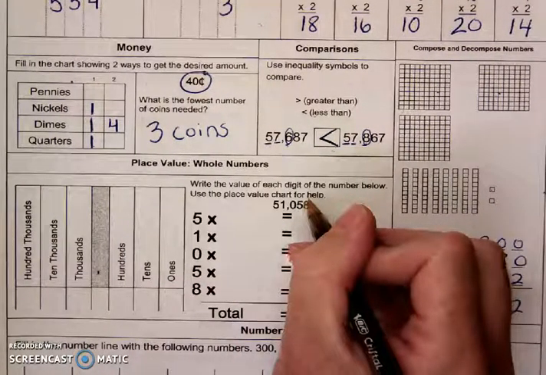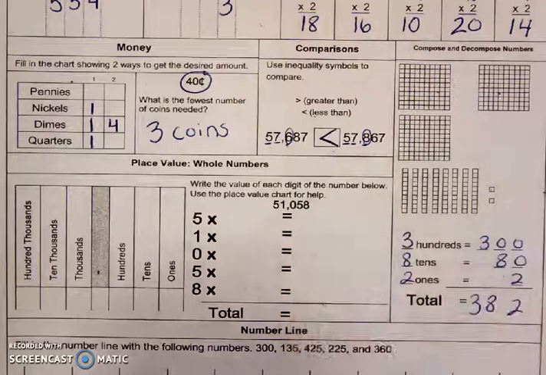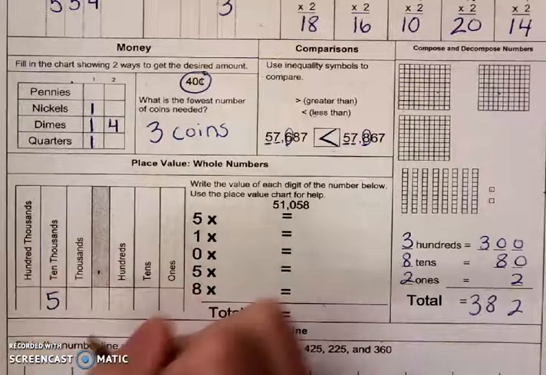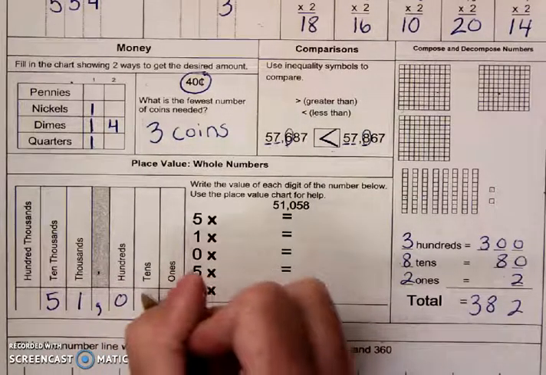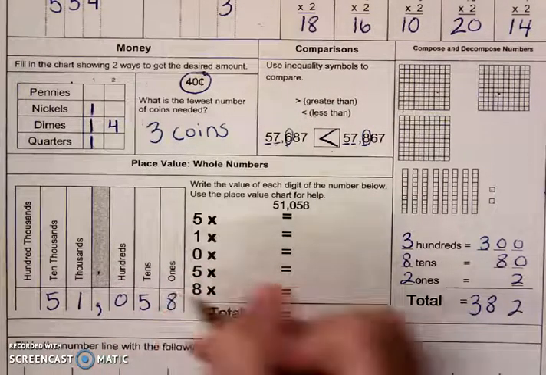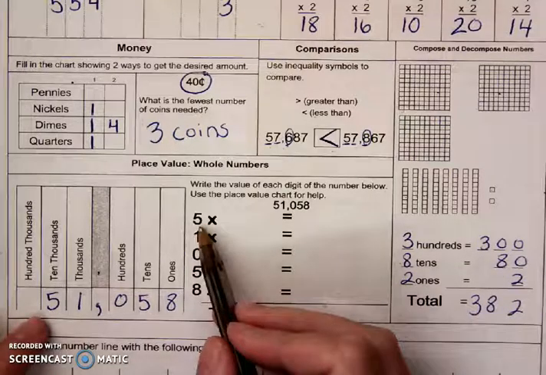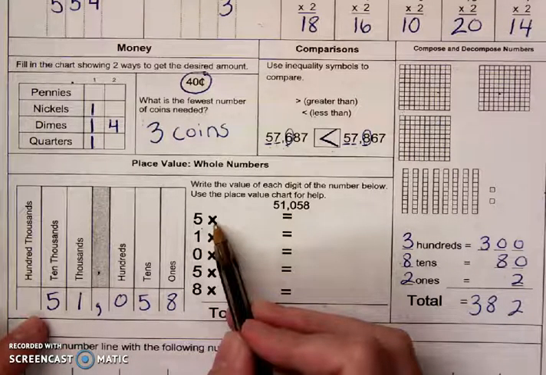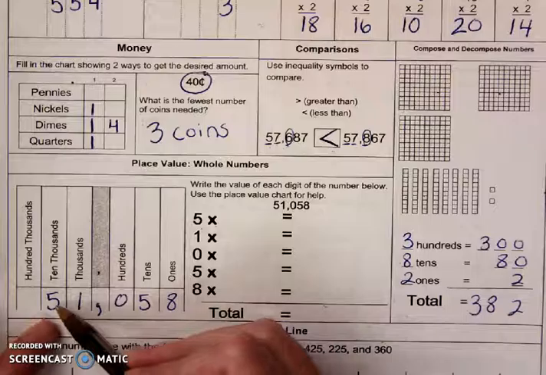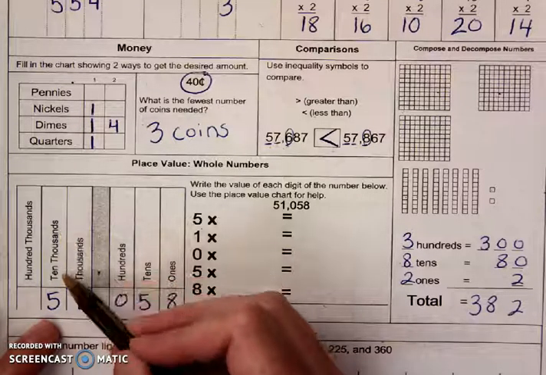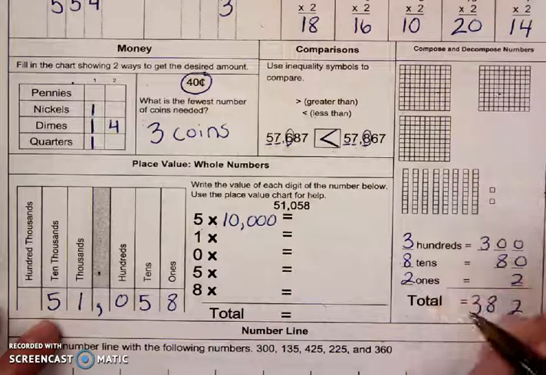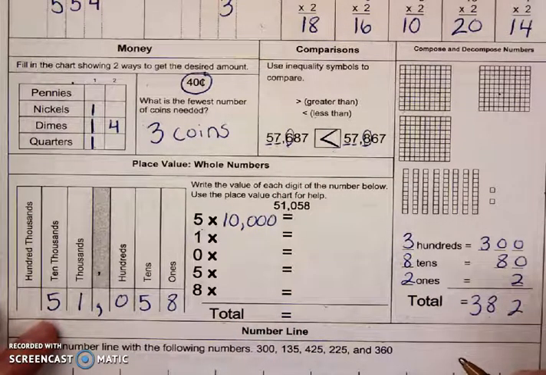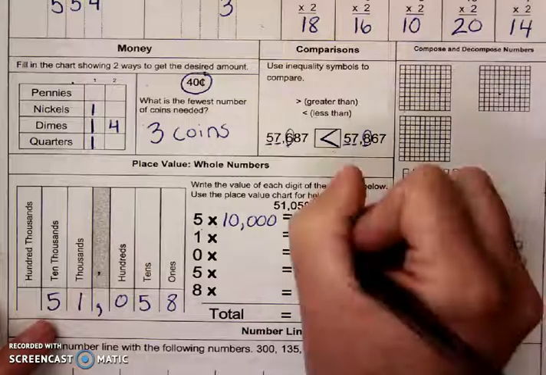We put our number 51,058 in the place value chart. It's 5 ten thousands, 1 thousand, 0 hundreds, 5 tens, 8 ones. So we have 5 groups of 10,000, which is 10,000, 20,000, 30,000, 40,000, 50,000.